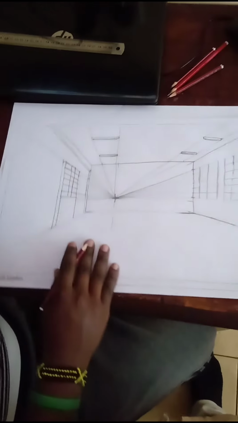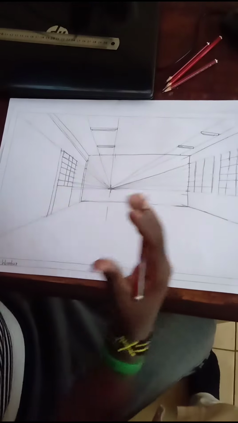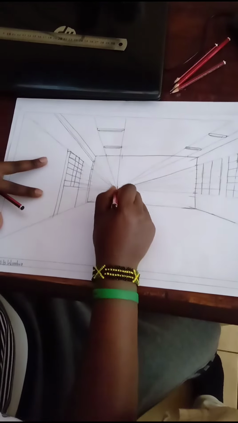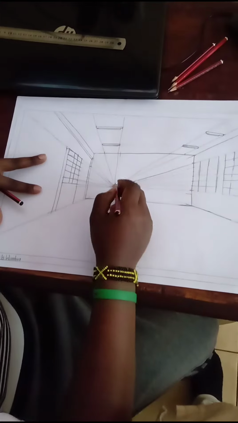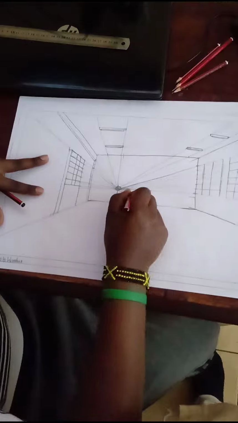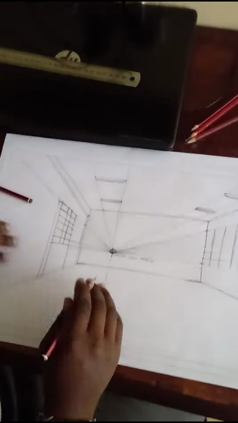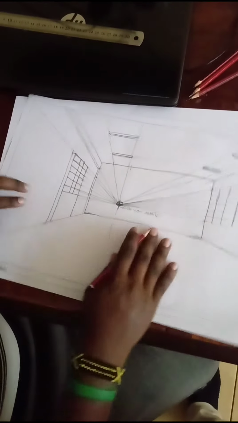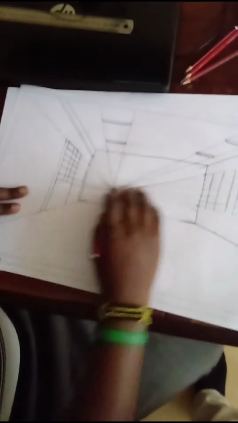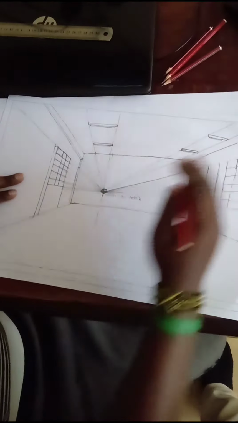So technically, what is very important is to understand the vanishing point and how to vanish your details. You should understand all the details in a room originate from the vanishing point.